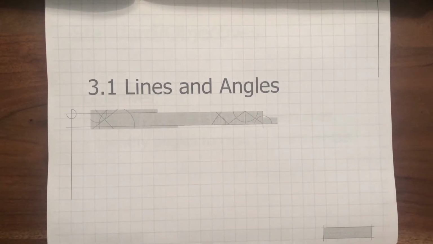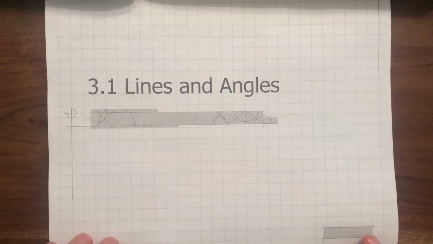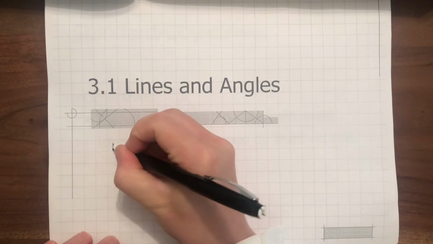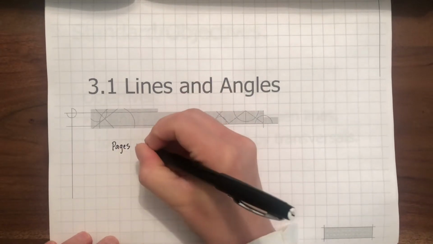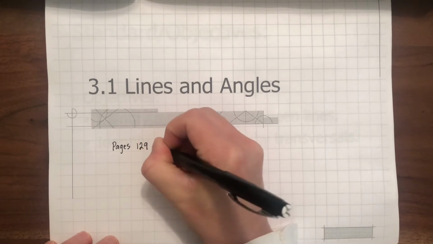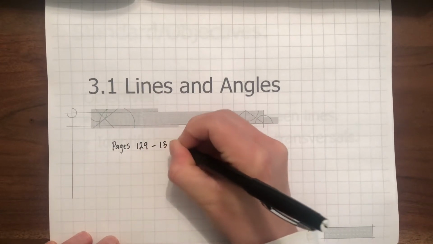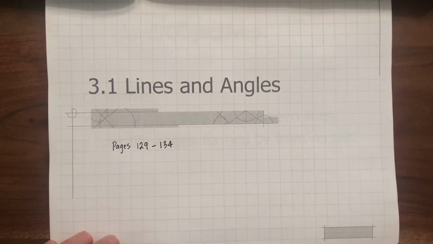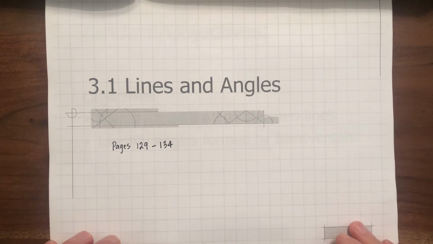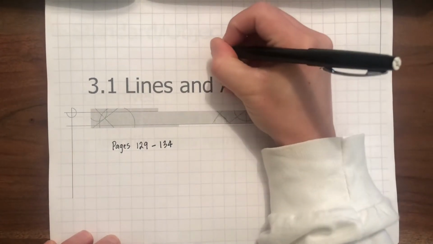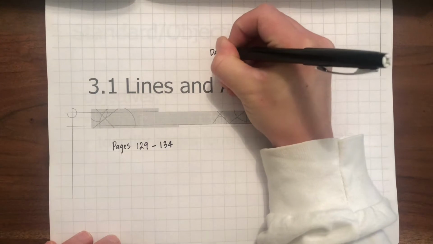Good morning. We are going to do section 3.1, lines and angles. If you look in your book, it's going to be pages 129 through 134 if you need it as a reference. But you're going to have to take notes, so make sure you write the title, 3.1, lines and angles, and today's date.